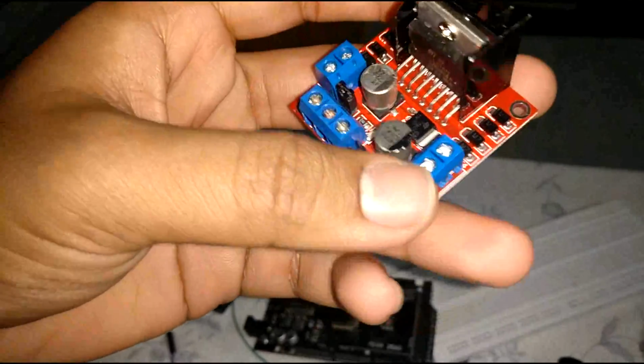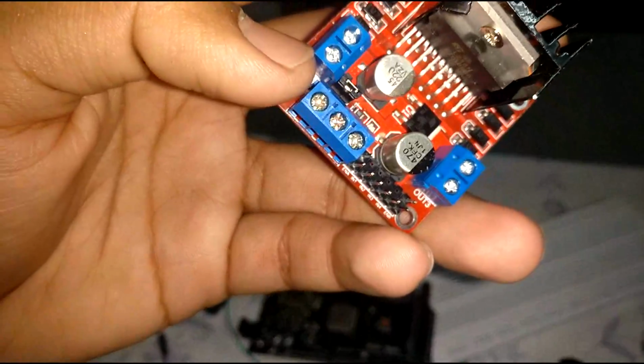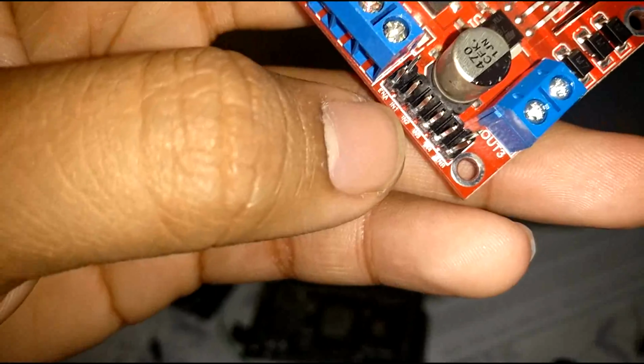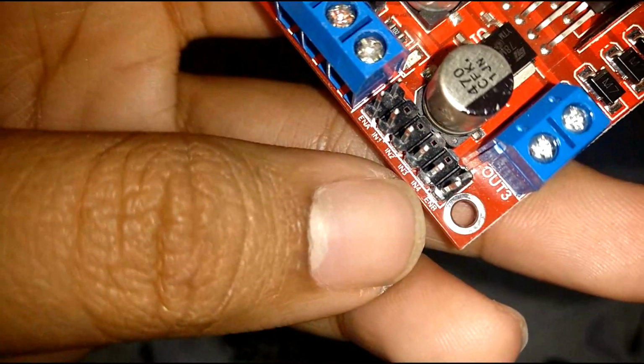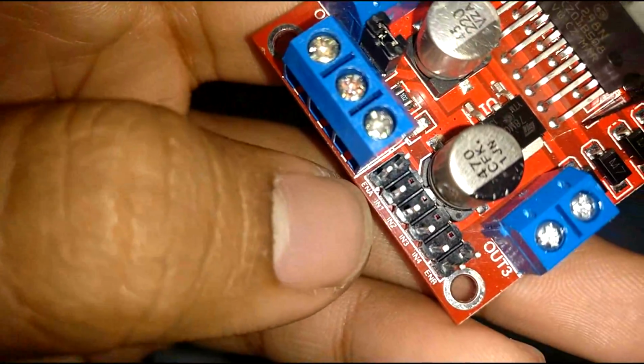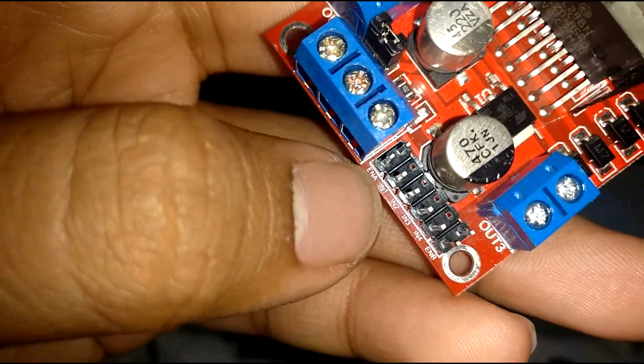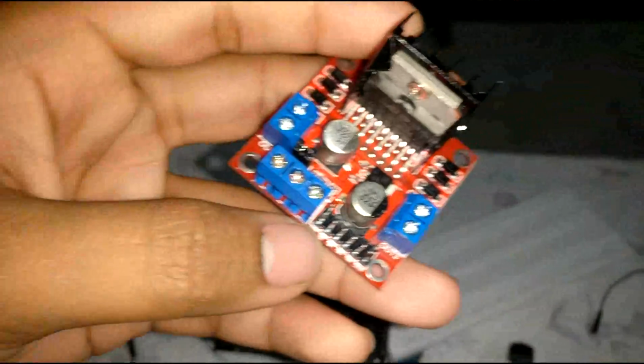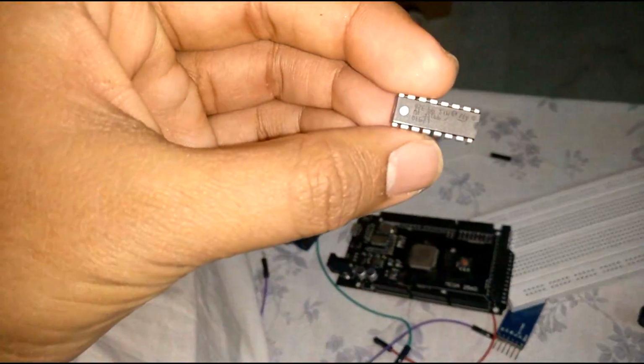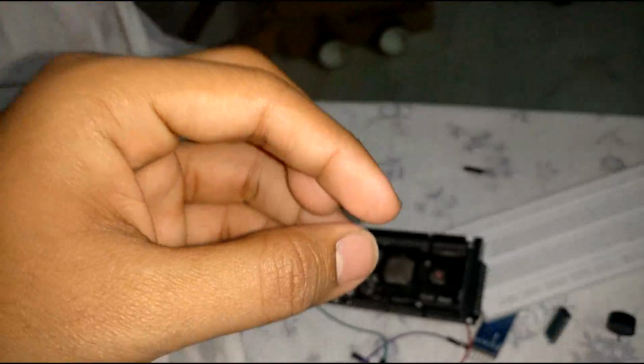So this is the IC, and the input for this IC can be controlled from these input terminals. This IC is an extension from the last IC I used, which was the L293D.